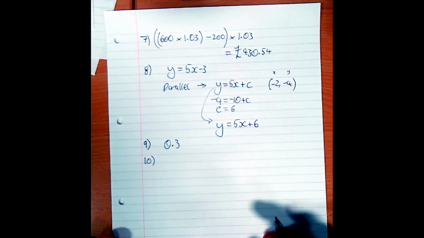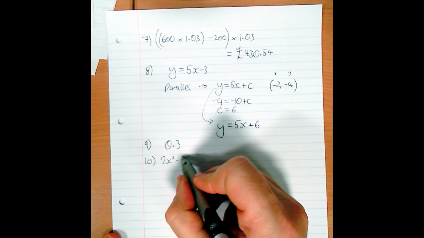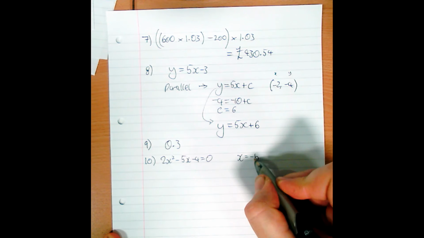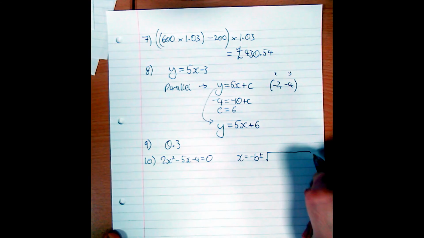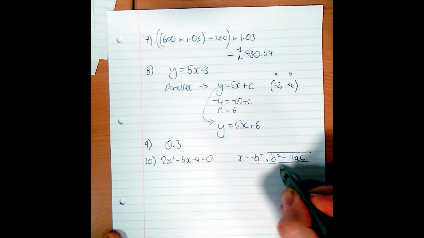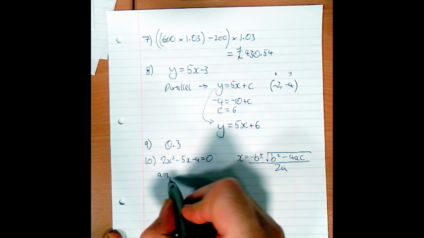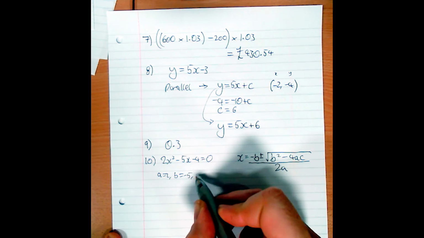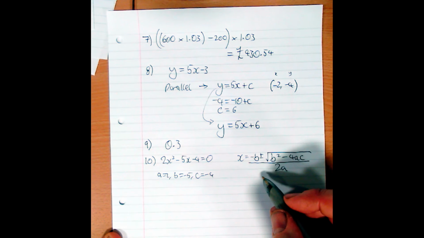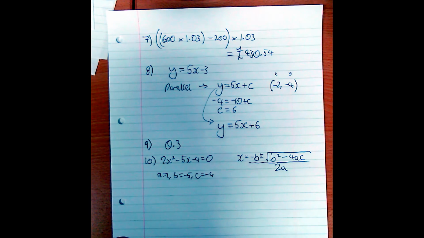I can just about squeeze this one on so you can see it on the screen. Quadratic formula needs memorising. Here it is: minus b plus or minus square root of b squared minus 4ac all over 2a. And in this case, a is 2, b is minus 5, c is minus 4, so I'll just put it into this. What? Hang on a minute, I'm going to pause it.